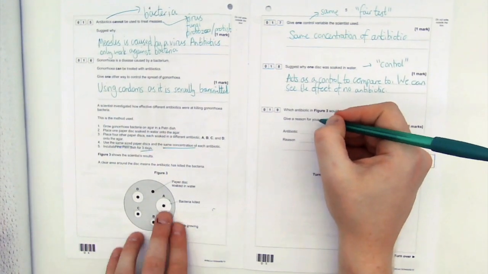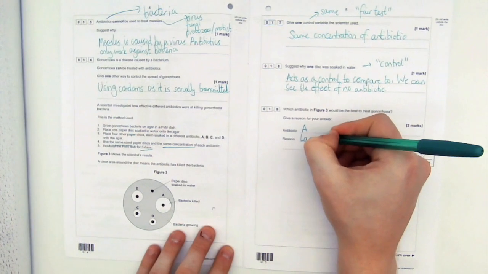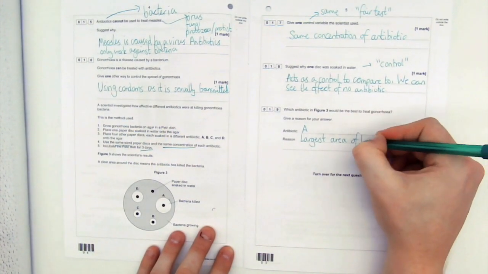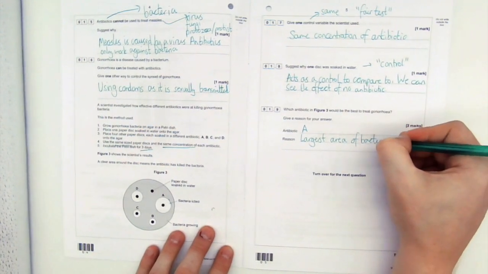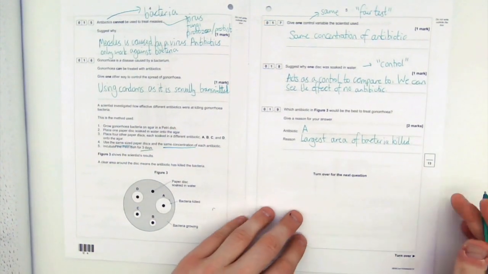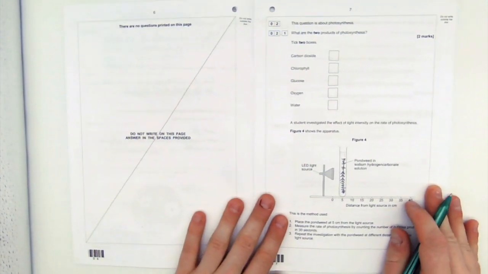So the antibiotic I'm going to choose is A, because it had the largest area of bacteria killed. Basically killed the most, yeah? Okay, moving on to question 2.